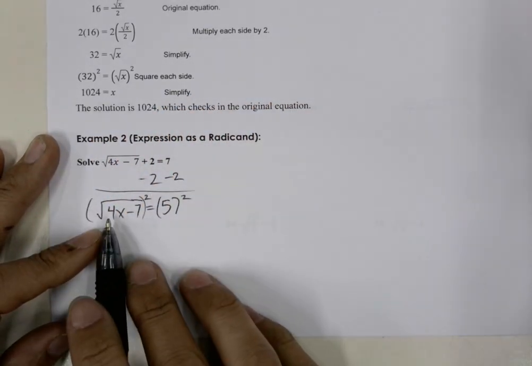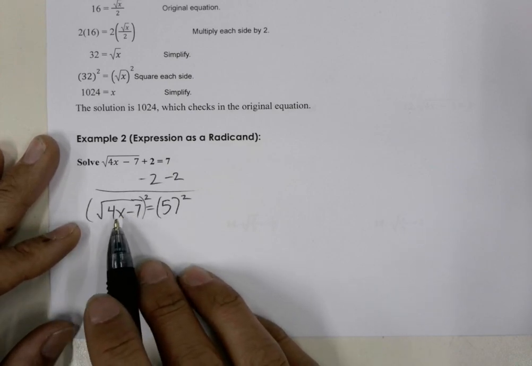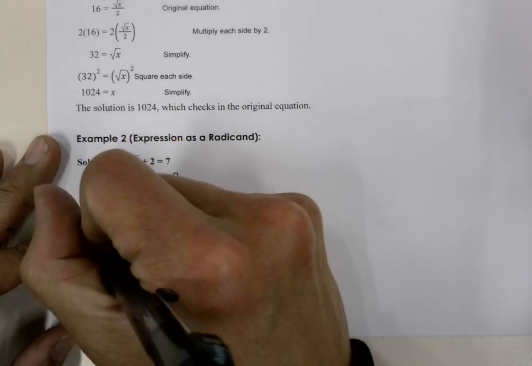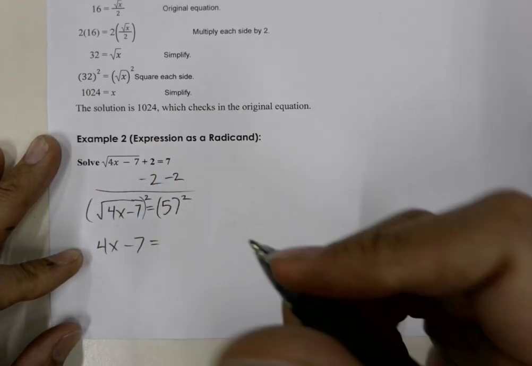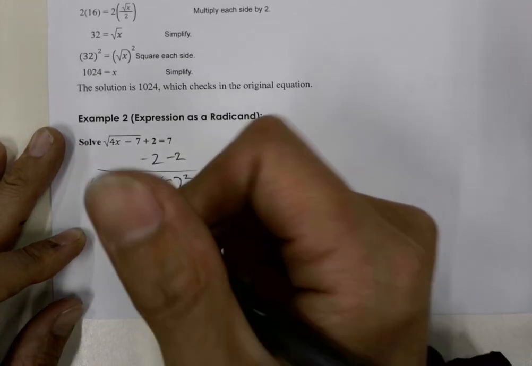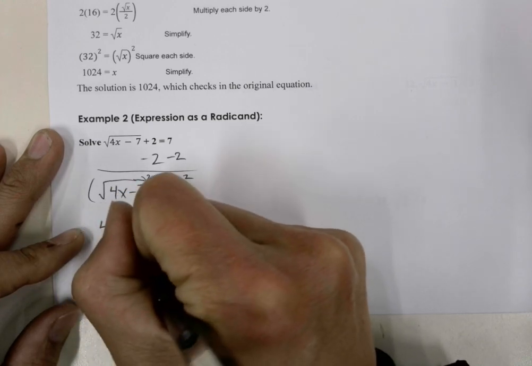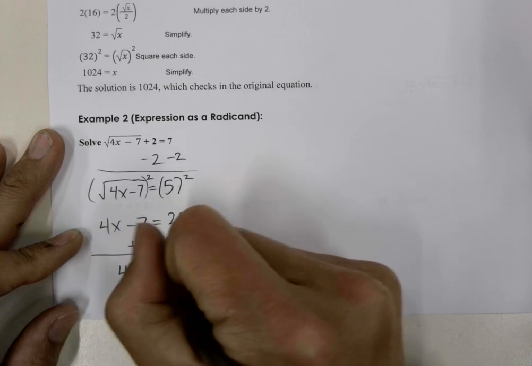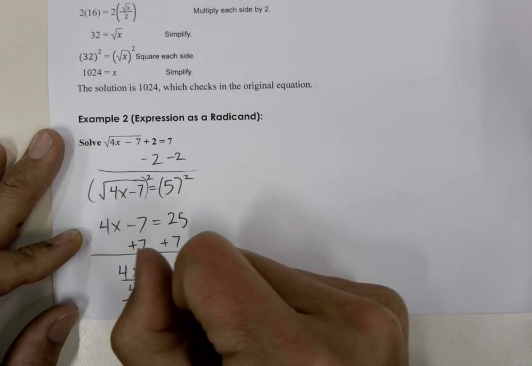If we take square root of 4x minus 7 times square root of 4x minus 7, if we multiply it by itself, what we get is 4x minus 7 outside of the square root. And then on the right side, we get 25. Right? Now we have an equation that we can solve for x, so we're going to add 7 to both sides of the equal sign. We get 4x is equal to 32. And we divide by 4 to isolate the variable, and we get x is equal to 8, and that's our final answer.